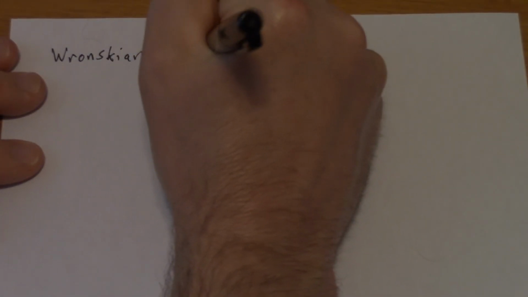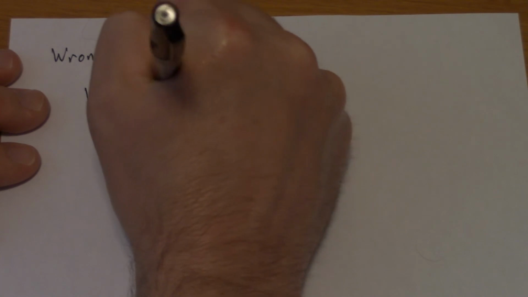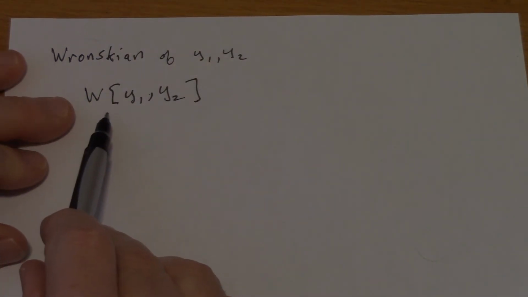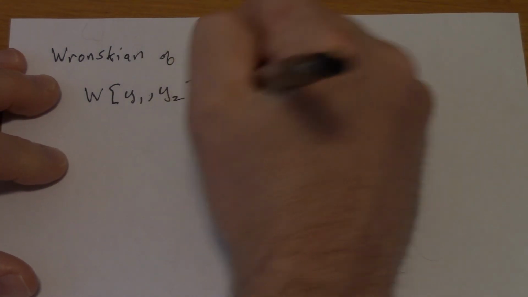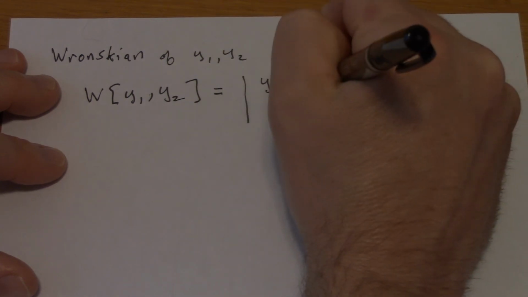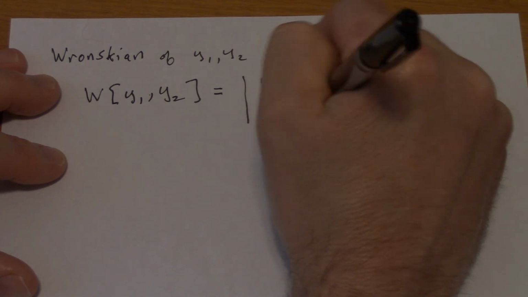So the Wronskian of y1 and y2, and we write that in the following way. So the notation is W bracket y1 comma y2. Okay, so this is the following determinant. It's a 2x2 determinant. If you can't remember that, we'll talk about it here in a second.